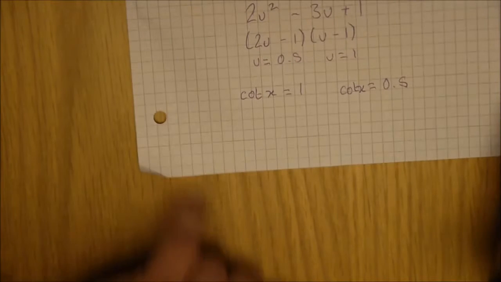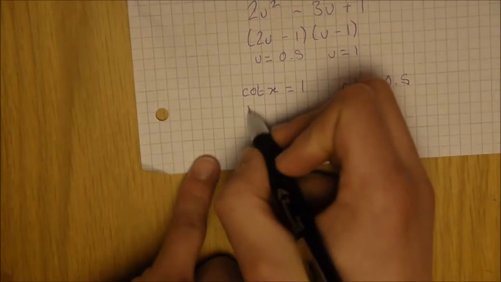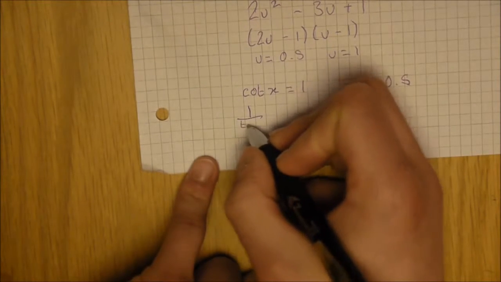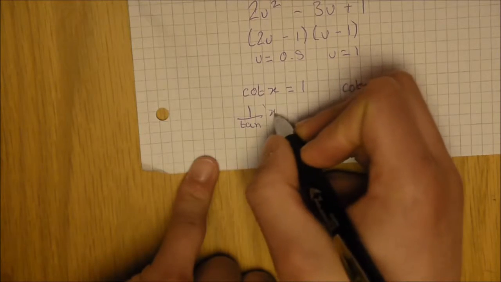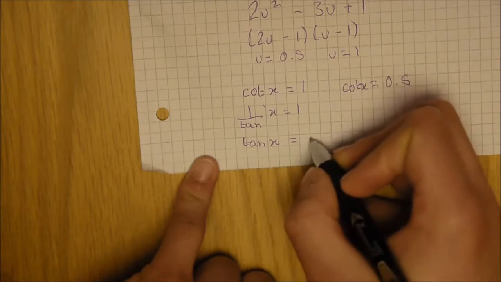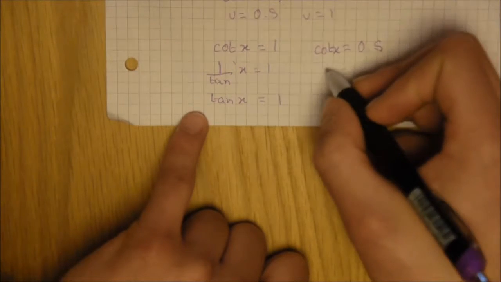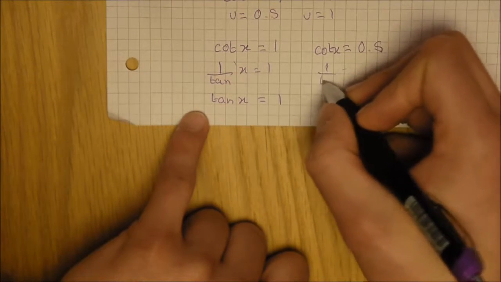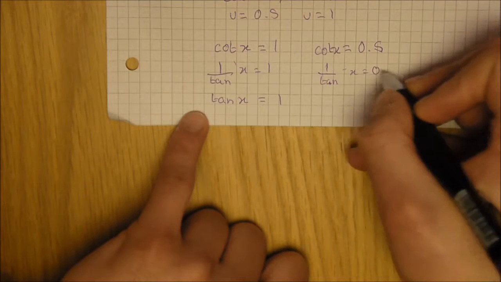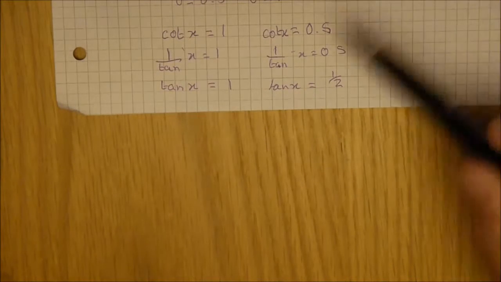Now, I'm not going to prove all the solutions for you because you can all plug values into a calculator, I don't deny that. What I will say is that cot is 1 over tan, so cot x equals 1 can be written as tan x equals 1, and then you can do inverse tan. And the same here, 1 over tan x equals 0.5 can be changed so it's tan x equals 2, and then you inverse tan, and there you've found your solutions.